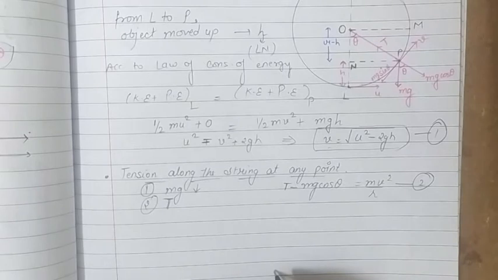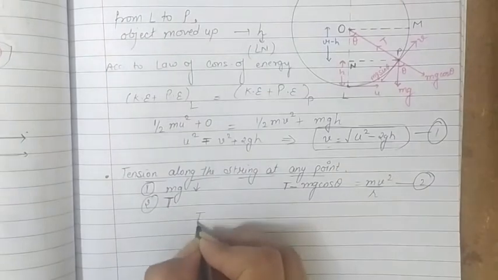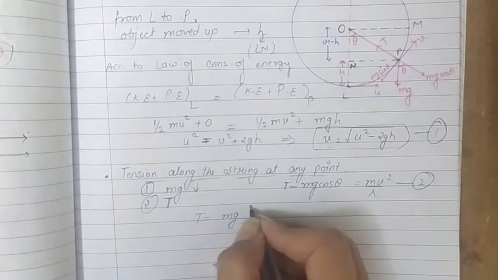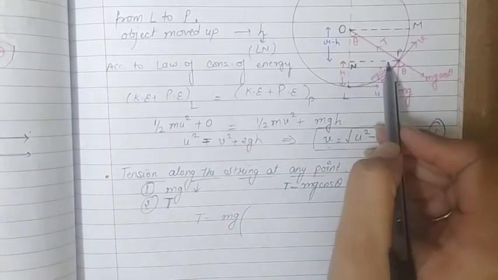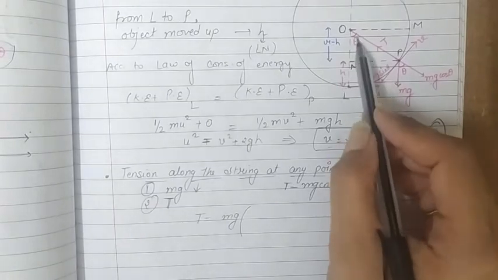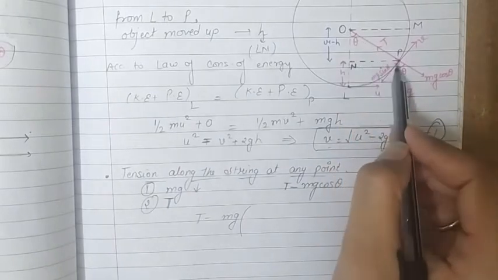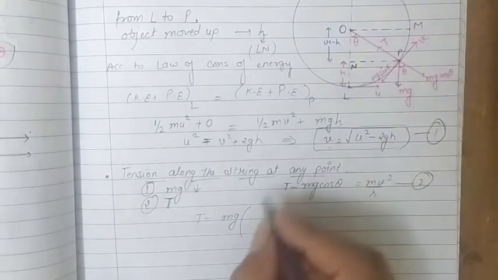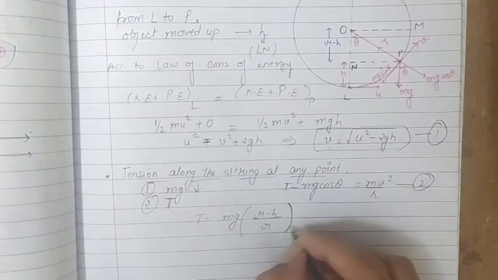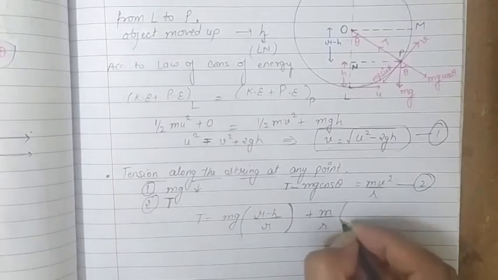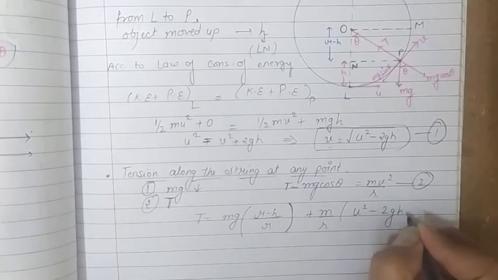Now by substituting the value of cos theta and velocity for this point P, we can get tension. So tension is equal to mg and the value of cos theta from the triangle OPN. From this triangle, cos theta will be base upon hypotenuse, and for angle theta, base is r minus h and hypotenuse is this radius. This is the radius of the circle, that is r. So cos theta will be r minus h upon r, plus m upon r, and in place of v square we can write u square minus 2gh.